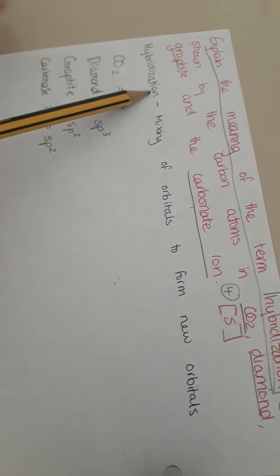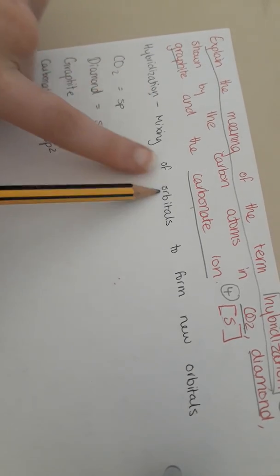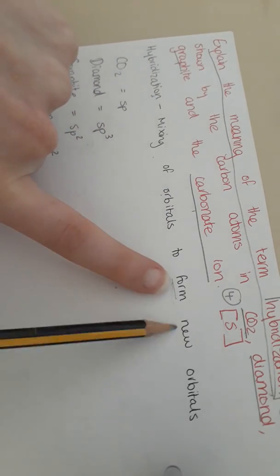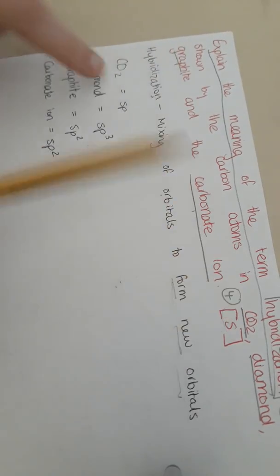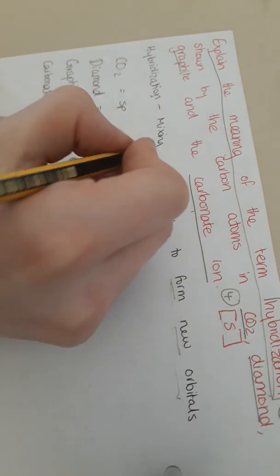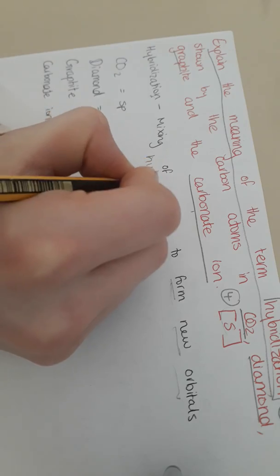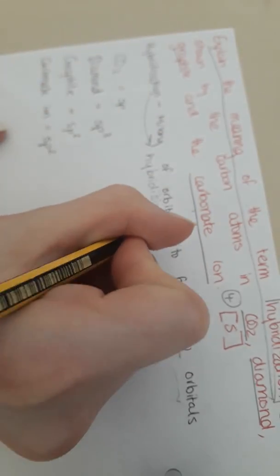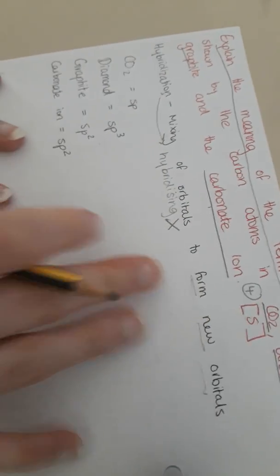So for the definition of hybridization, it is the mixing of orbitals to form new orbitals. That's it, simple. Make sure that when you write it, you don't say hybridizing or anything similar to hybridization, because then you will not get the mark for that.